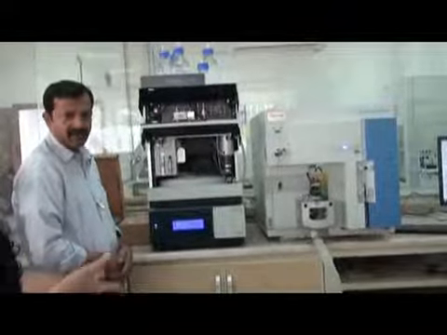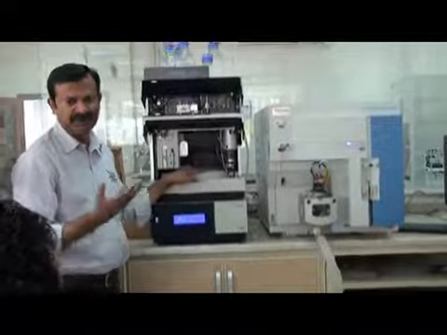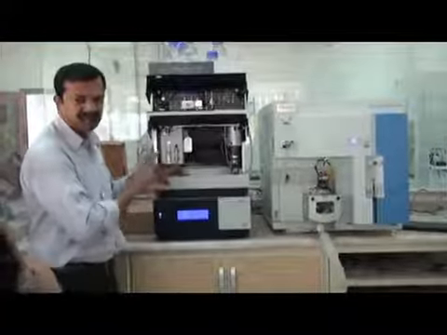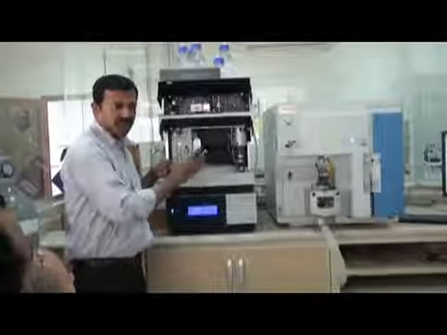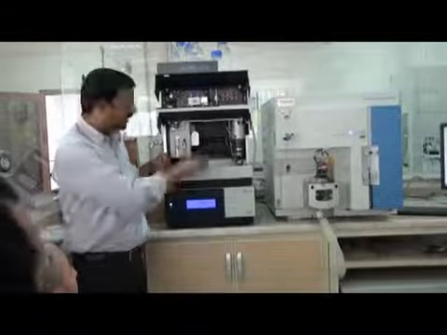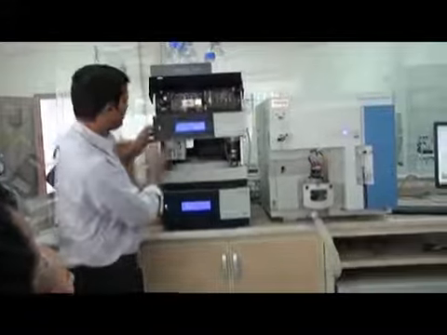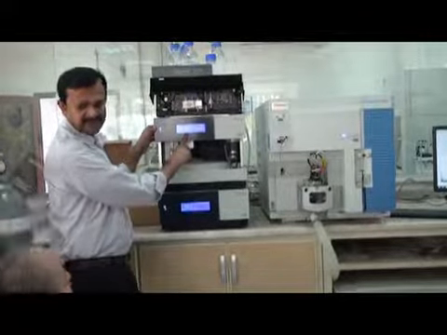Is it to keep it constant? Yes, this is actually for keeping the temperature constant, because this tray is temperature controlled. You can decrease the temperature from the software. Right now the temperature is 5, I think. Yes, sample temperature 5. You can see it here.